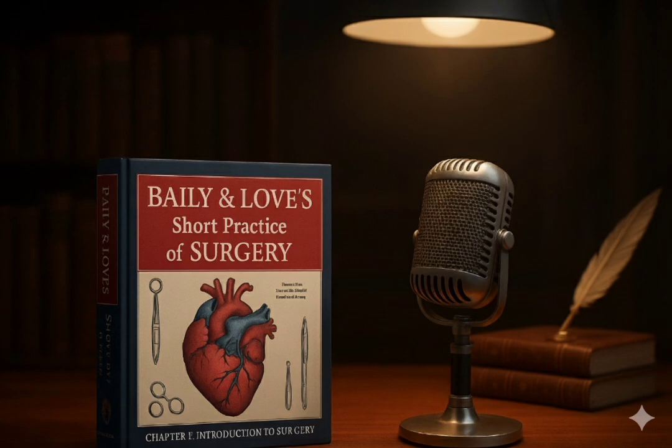Indeed. It really brings to mind that classic quote from Sir Berkeley Moynihan, writing way back in 1920. He said, "The cleaner and gentler the act of operation, the less the patient suffers, the smoother and quicker his convalescence, the more exquisite his healed wound."